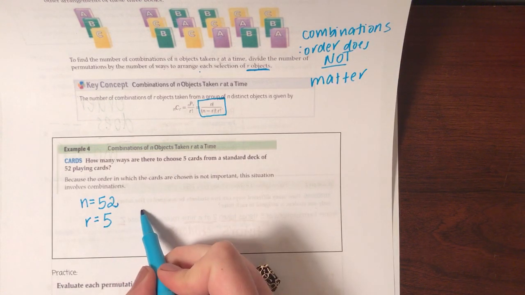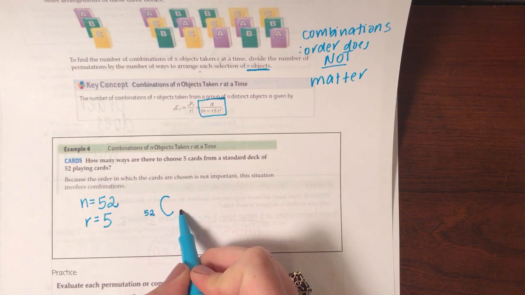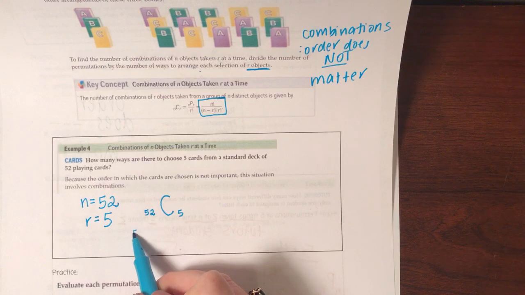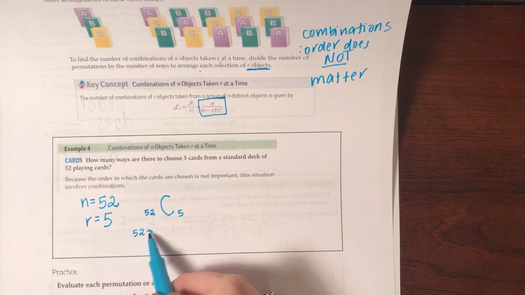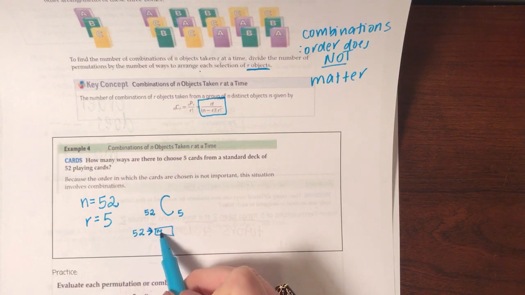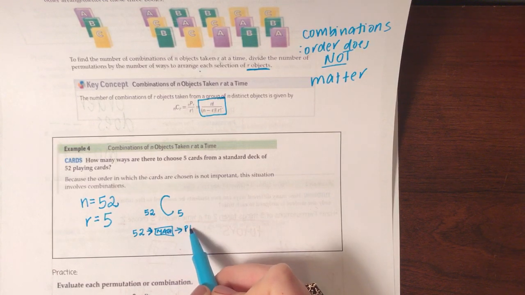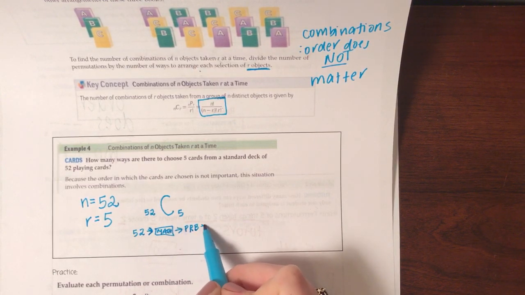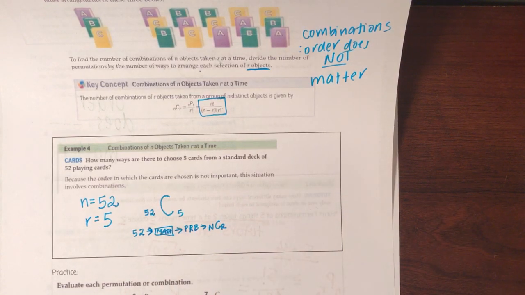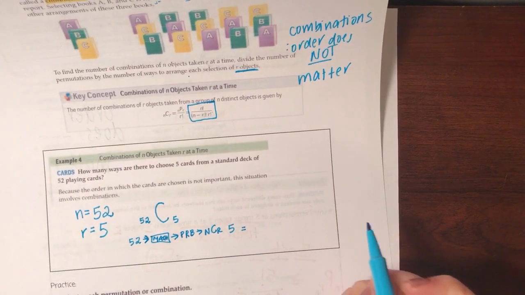So if we plug that in, 52C5, you can put that directly into your calculator by just pressing 52, and then that's an arrow, and then pressing math, and then scrolling over to probability, and then nCr, and then the number 5, and press equals. You should get your answer.